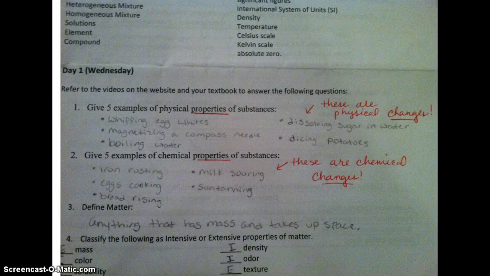The first that I want to point out is on the first two questions. There is physical properties and chemical properties, as you see right here where I have it underlined. Quite a few people put very great examples of physical changes, but not physical properties. And the same with chemical properties. These are chemical changes. You need to make sure that you can and do distinguish between properties of a substance and signs of a change in that substance.